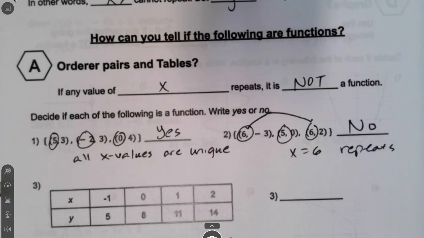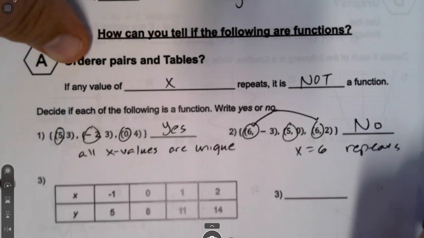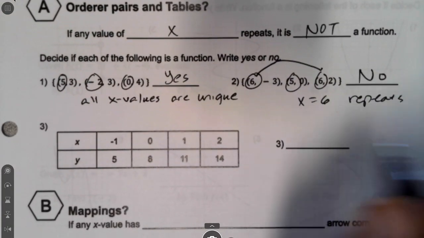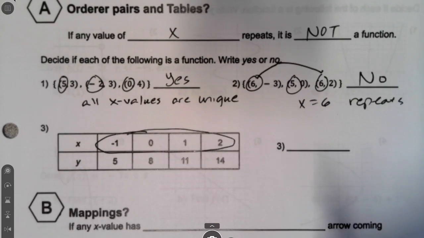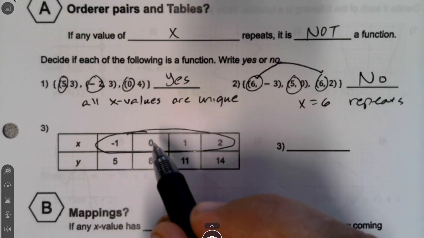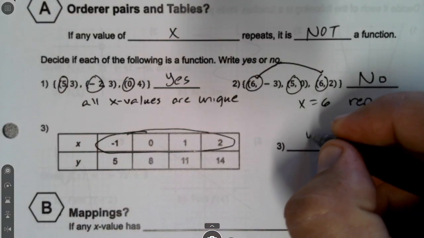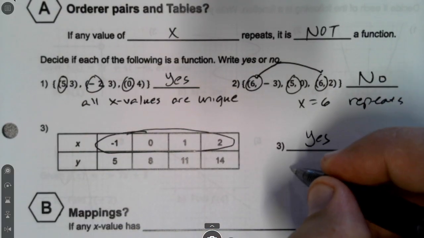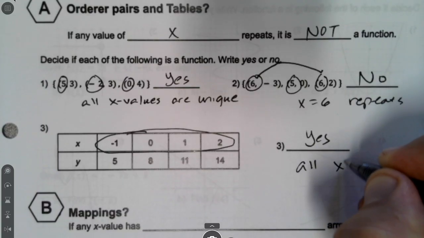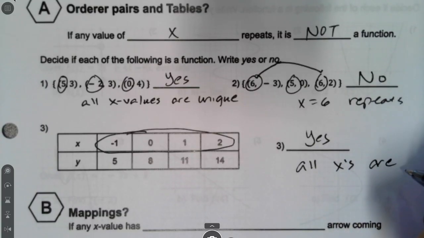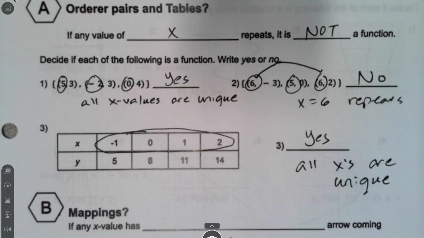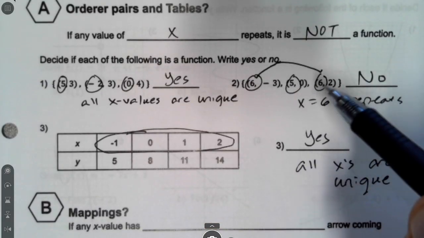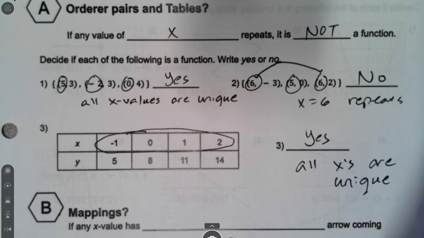Okay, now for the table, it's the exact same process. We look and we say, okay, I need to look at the x's, so I only have to look at this row. All of those are different, -1, 0, 1, and 2. So yes, that's a function. And again, the reason is because all x's are unique. So that's how you tell if a list of ordered pairs or a table is a function.